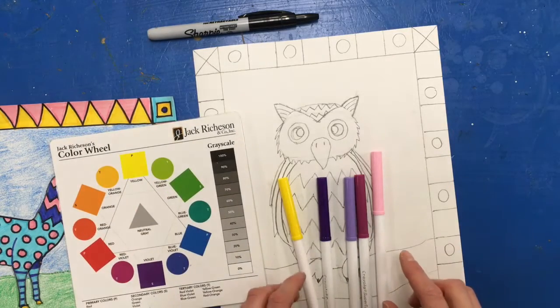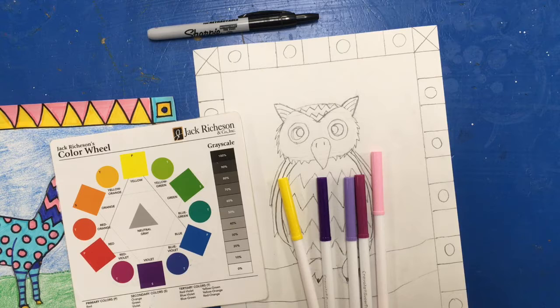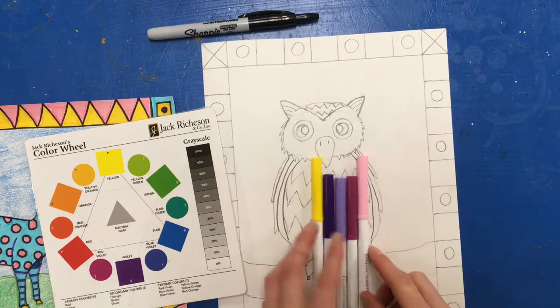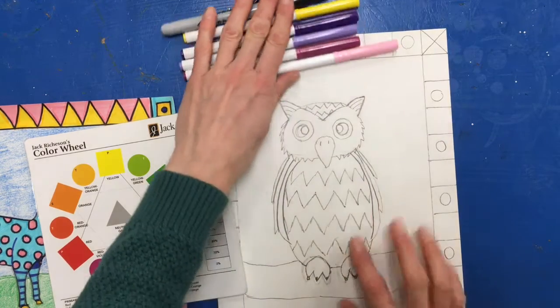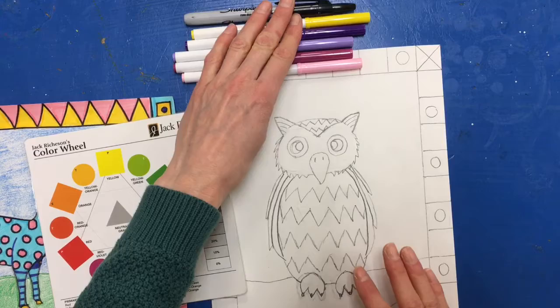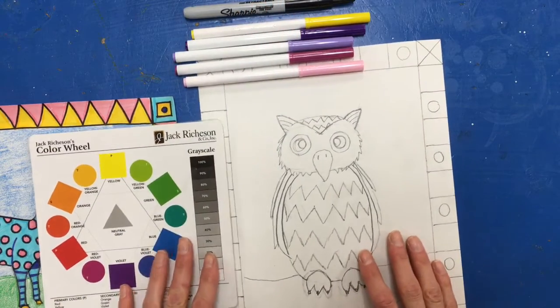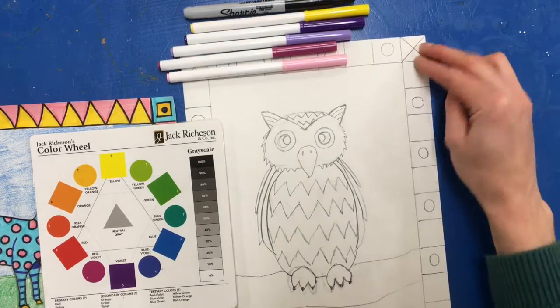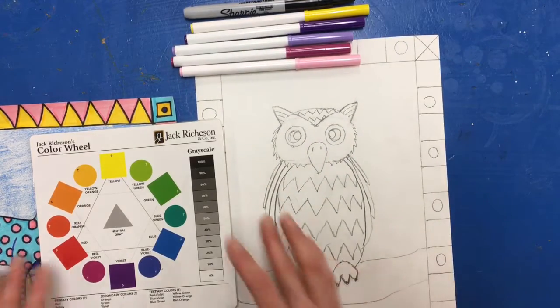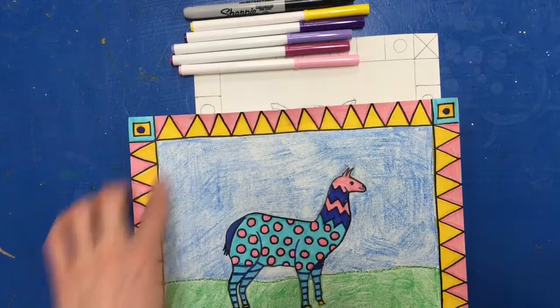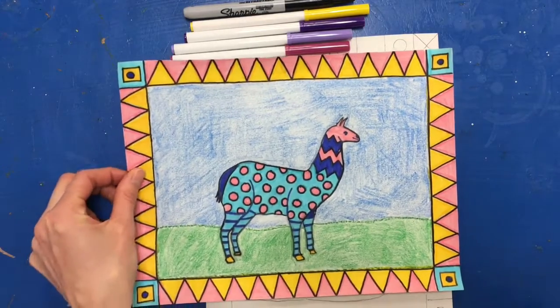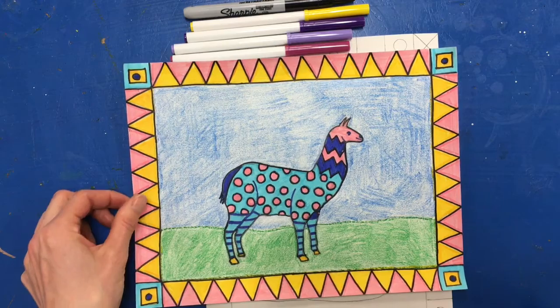So a little bit of thought should go into your color selection. Don't just pick random colors. Think about making them contrast and maybe even some harmony by colors that are next to each other. Okay. So I'm going to use similar colors on my animal and then also those same colors in my border like I did here, and that creates some unity or harmony in your piece of artwork if the colors go together.